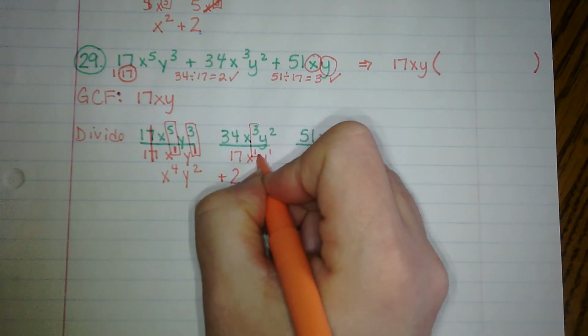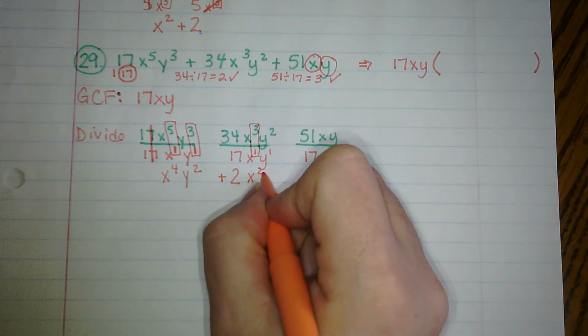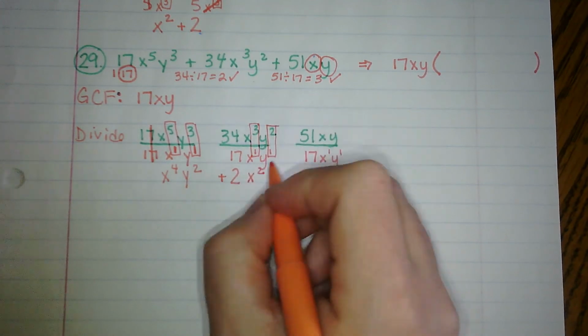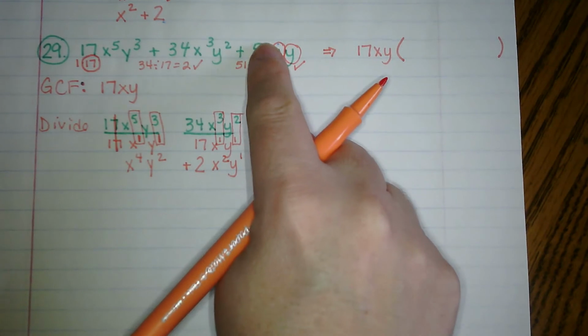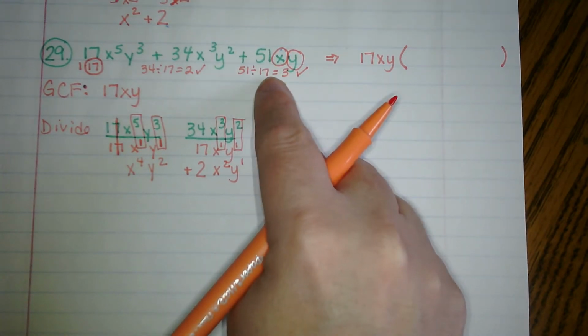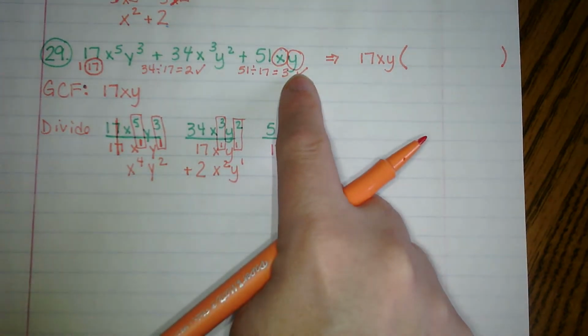Then you subtract the exponents, I get x squared. Subtract the exponents, I get y to the 1st. Last one, I got 51. I'm dividing by 17. I did that. I got 3.